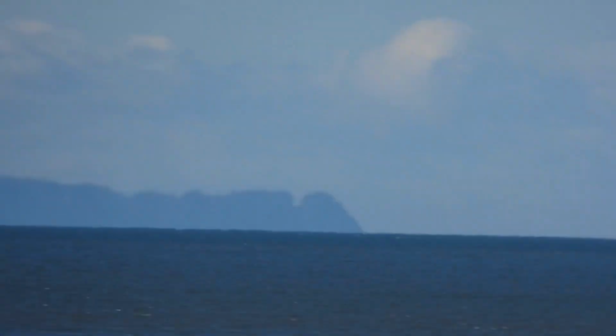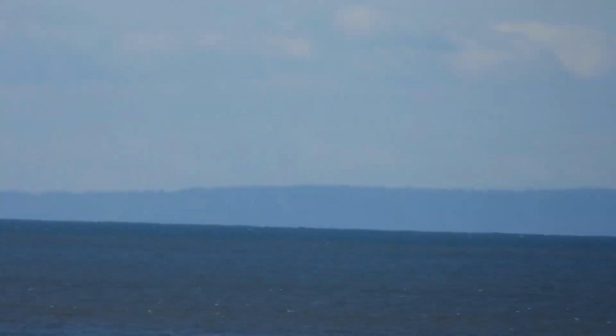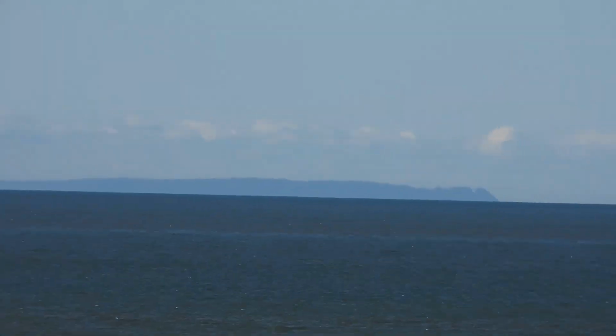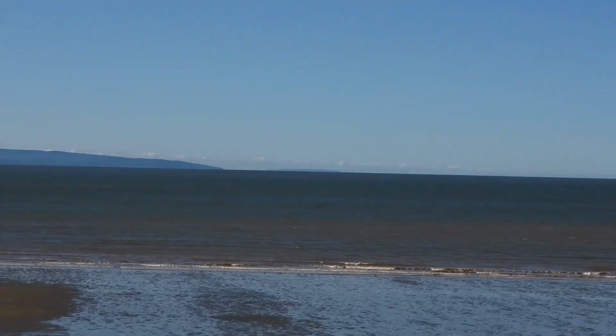The top of the island is changing due to refraction. I think a superior mirage is starting. An upside down Isle Haute over top of the island.